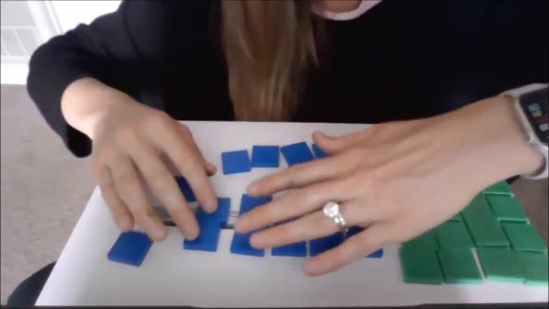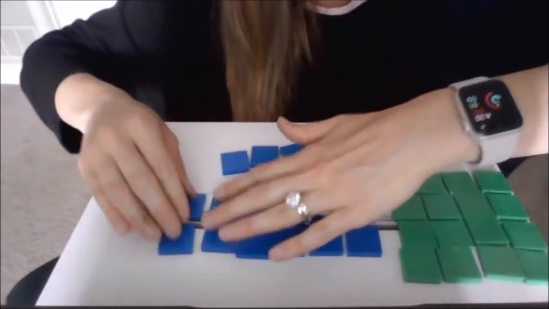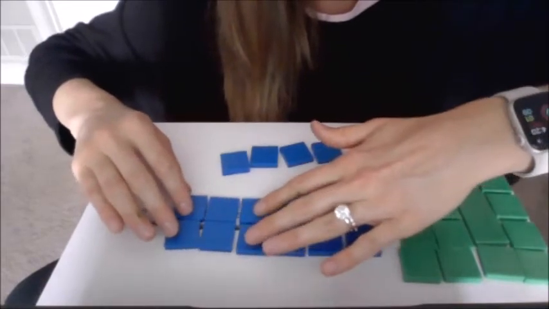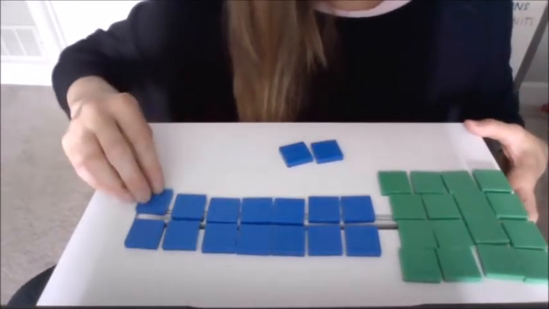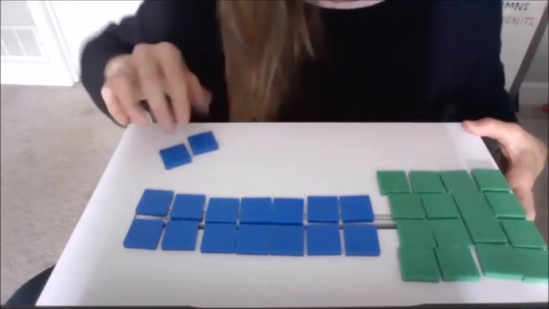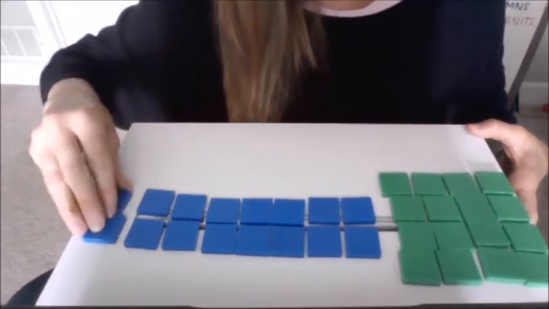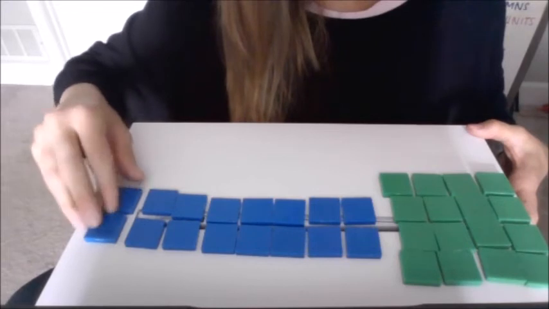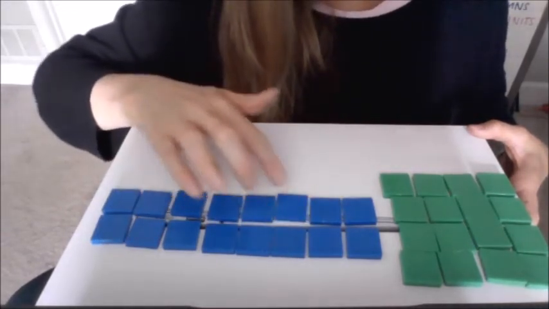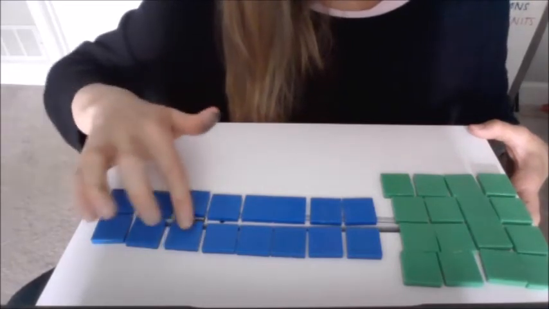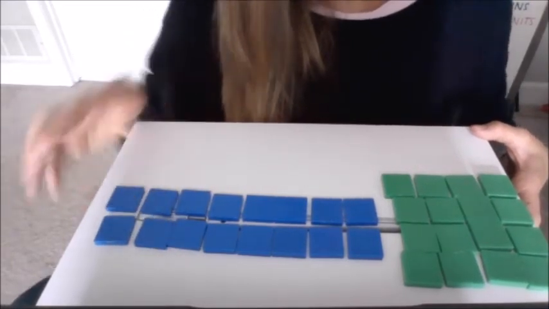All right, so I'm getting my rows. Remember, if I have one left over, it's not a perfect rectangle, so I have to try again. All right. Oh, I think it's gonna work. All right, it did. So I have my square tiles into a rectangle here.